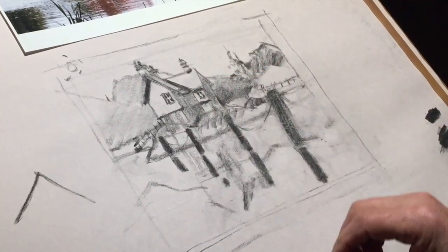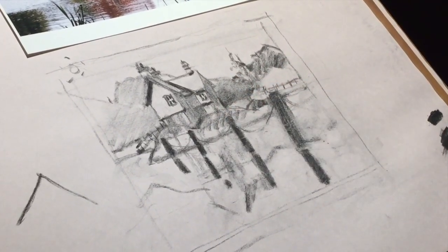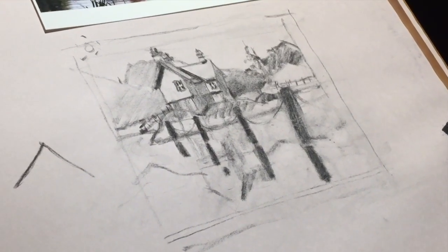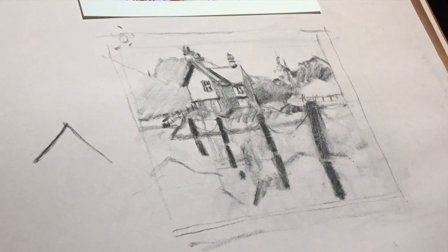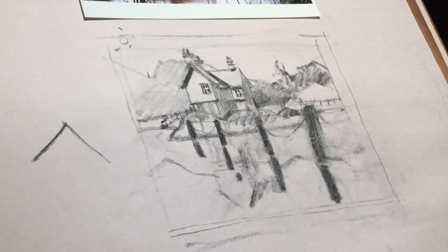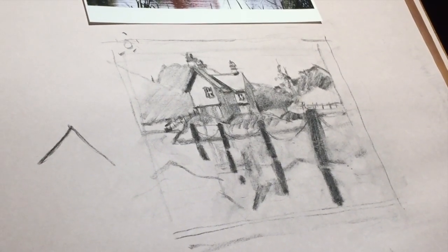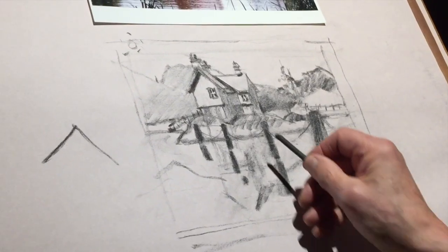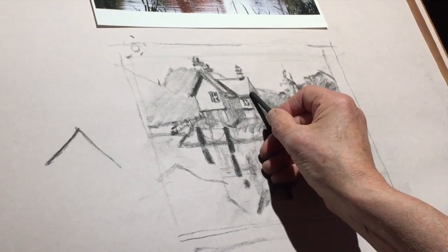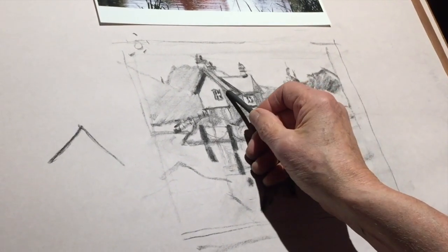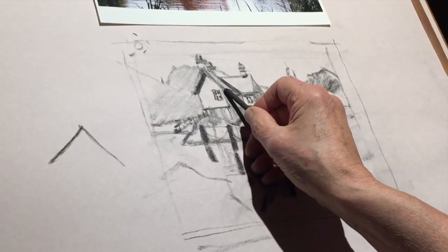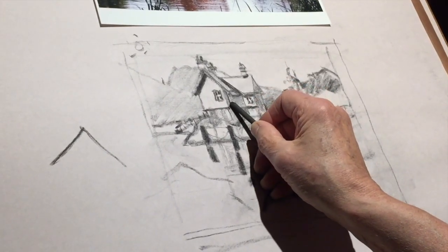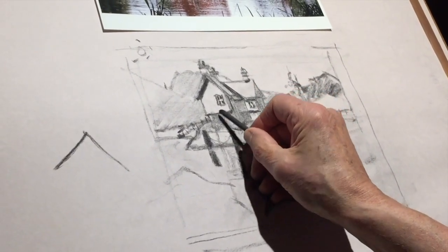All right, so that's my drawing. Now, I think I made it a little too Walt Disney kind of a thing. I think when I do my transfer, I'm going to pull this over, and I'm going to make this a little fatter. I do like the roof, though.